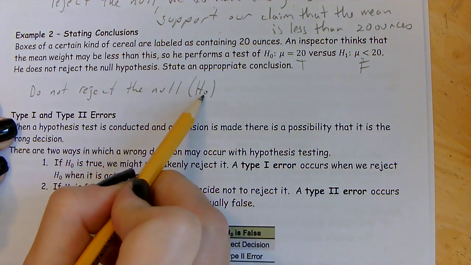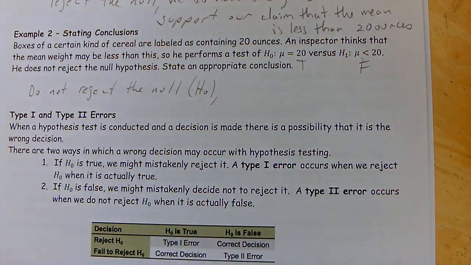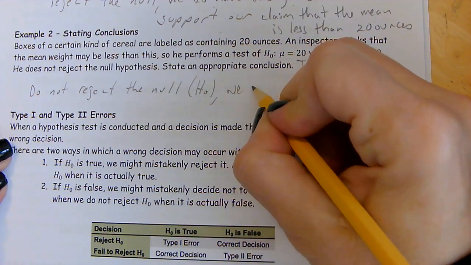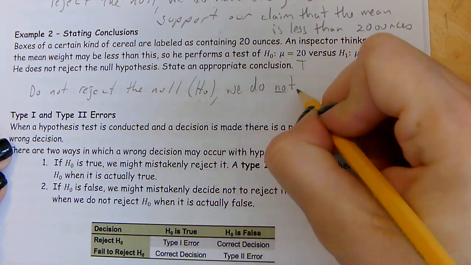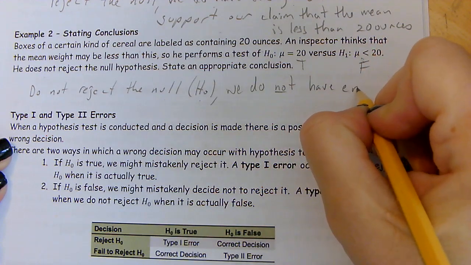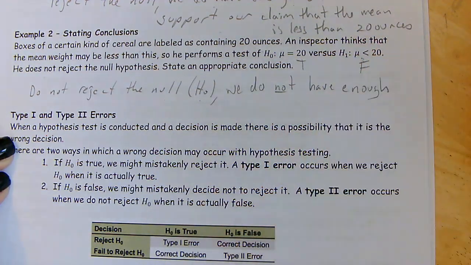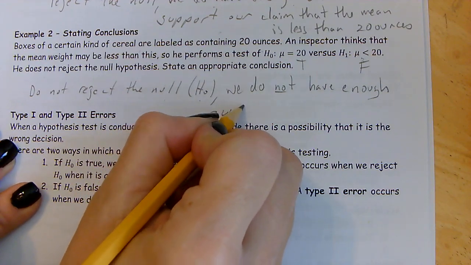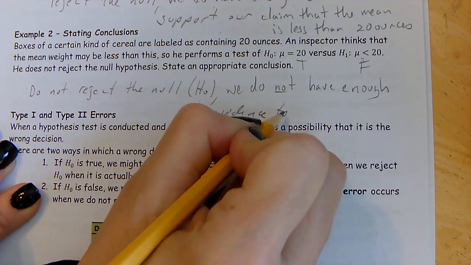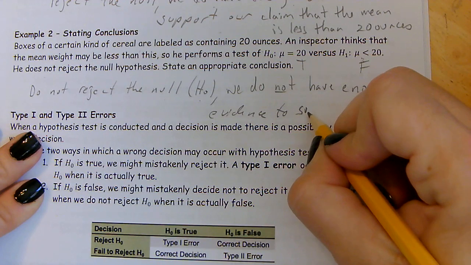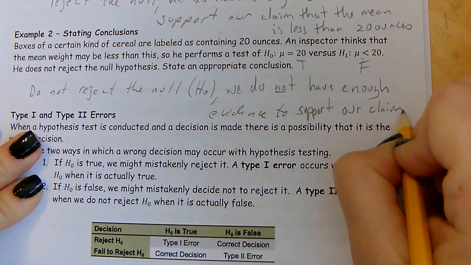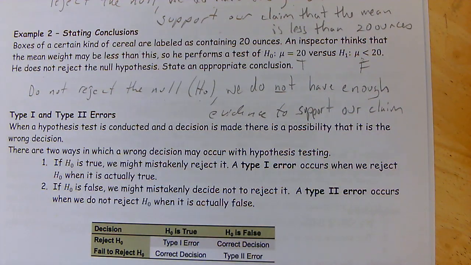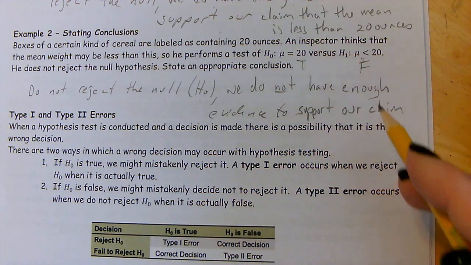That's the notation for null. So if we do not reject the null, we do not have enough evidence to support our claim. So we couldn't prove them wrong, so we are wrong. They're right, we're wrong.